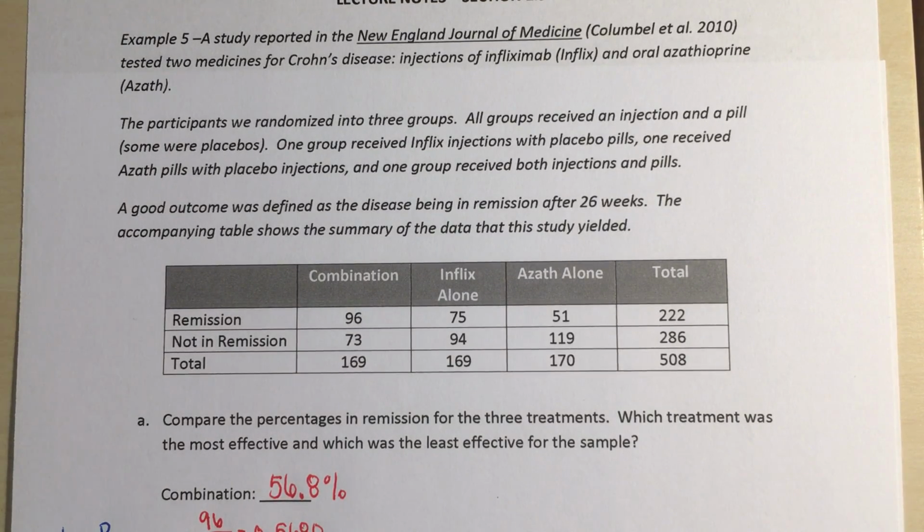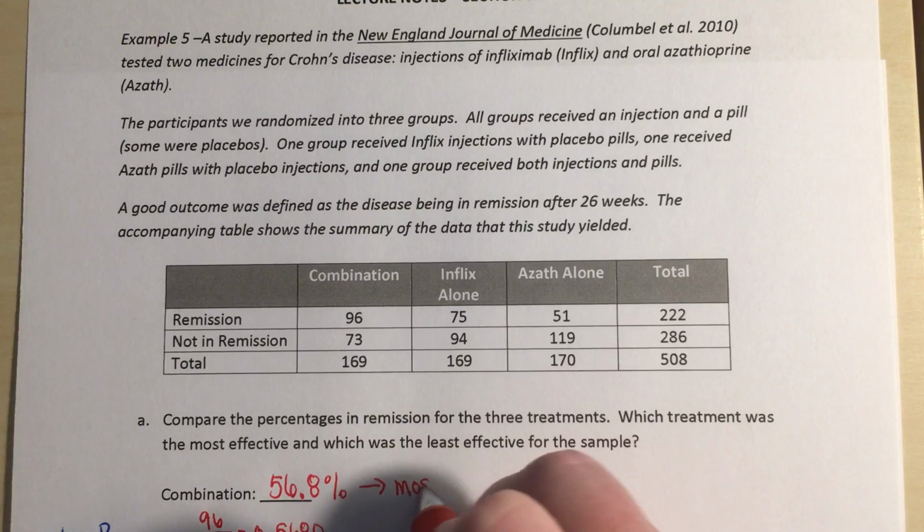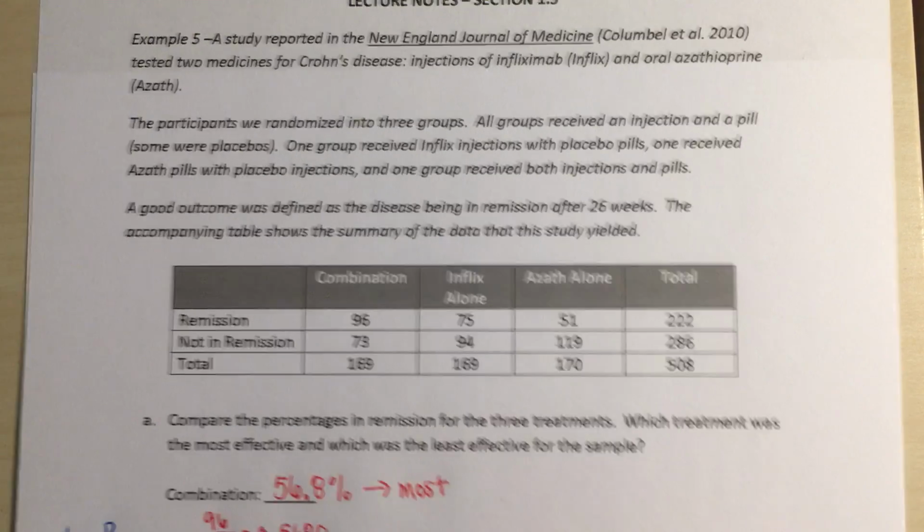So in order to compare these groups, although our groups were similar sized, remember that we want to make comparisons of either rates or percentages. So we found percentages for all of these groups. Then looking at this, our combination is going to be the most effective, because that is our largest percent, and our Azath alone is going to be the least effective.